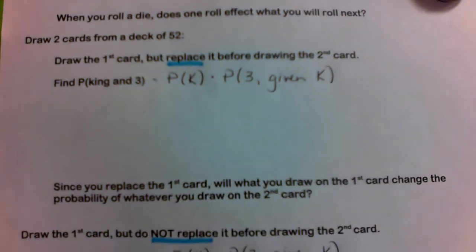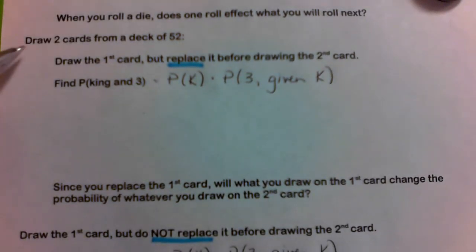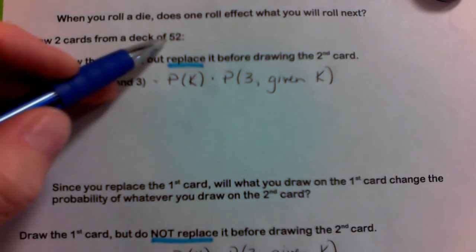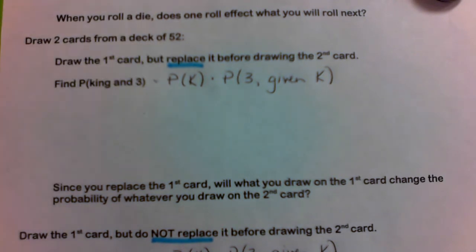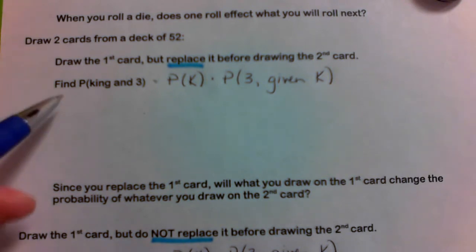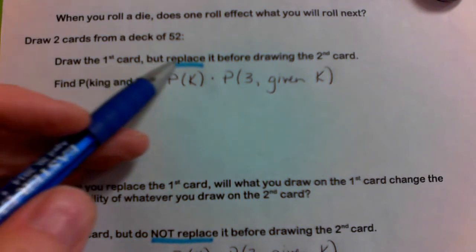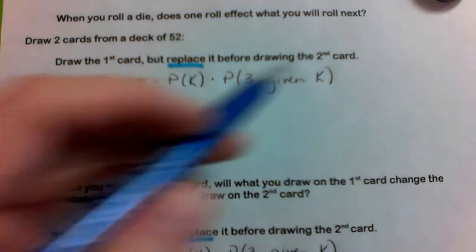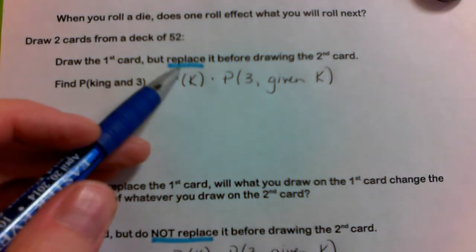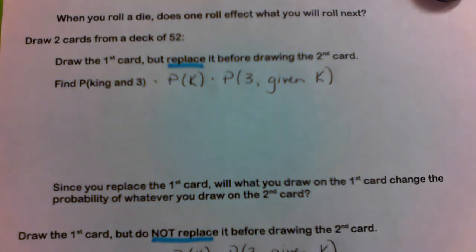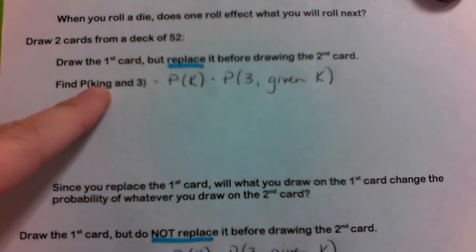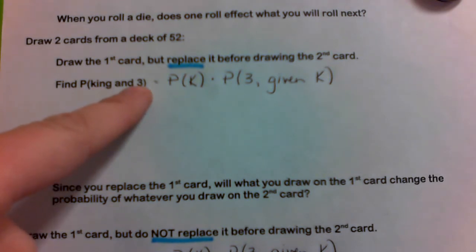All right. Now we're going to draw 2 cards from a deck. A deck of cards has 52 cards in it, and we're going to draw 2 cards. So we have 2 events. Event 1 is the first draw. Event 2 is the second draw. Notice it says here, draw the first card, replace that card, and then draw a second card. That word replacement is going to be important here. We want to know what is the probability that I get a king on the first draw and a 3 on the second draw.